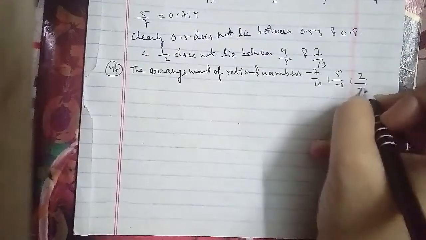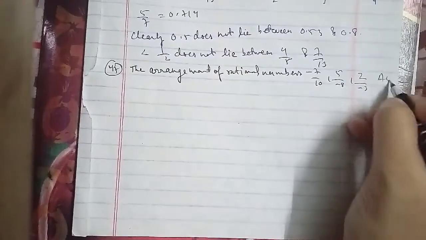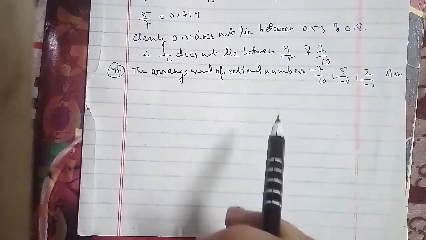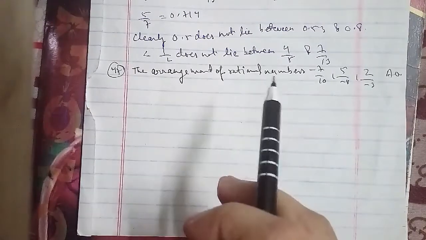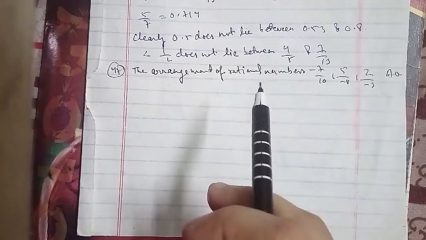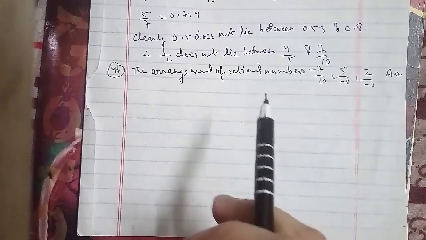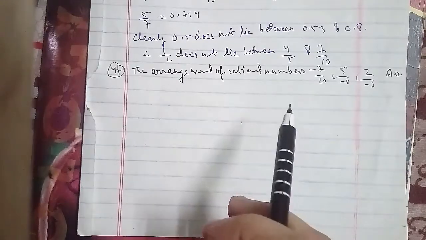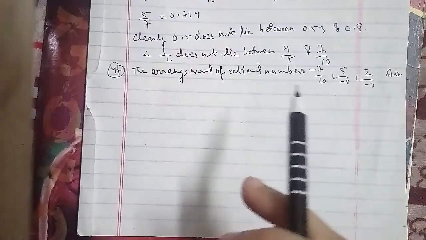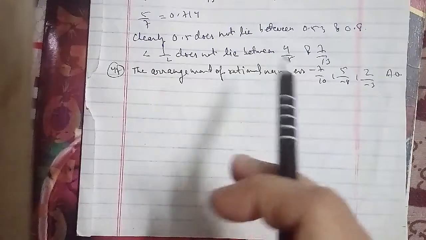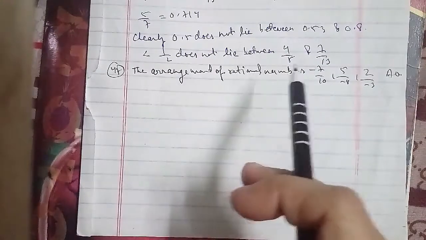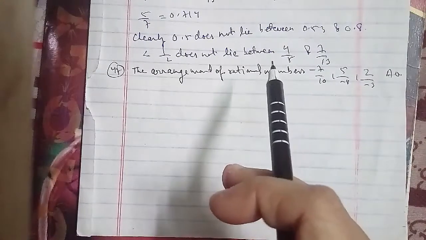The options for this I will give you. Option A is 2 upon minus 3, 5 upon minus 8, and minus 7 upon 10. Option B is 5 upon minus 8, minus 7 upon 10, and 2 upon minus 3. Option C is minus 7 upon 10, 5 upon minus 8, and 2 upon minus 3. Option D is minus 7 upon 10, 2 upon minus 3, and 5 upon minus 8. So we'll go ahead with the solution here.